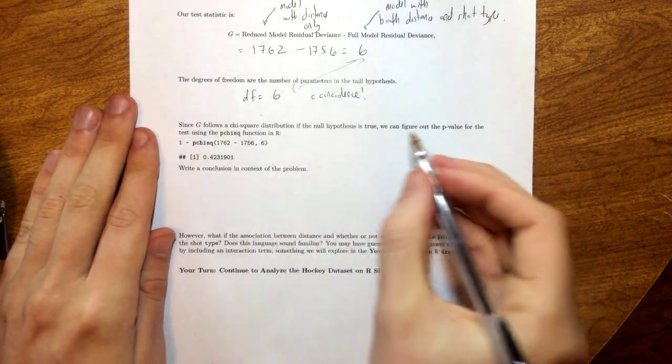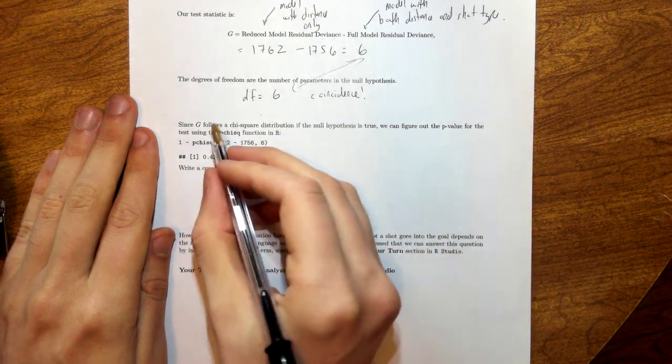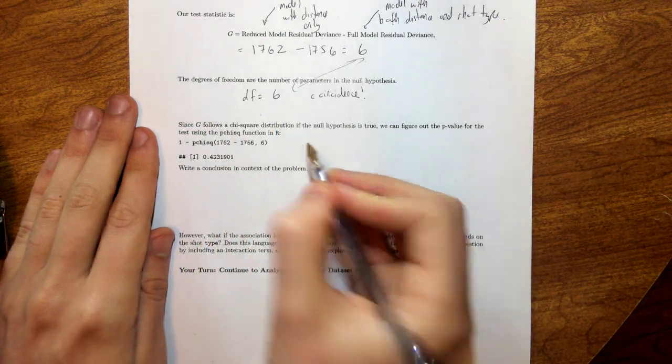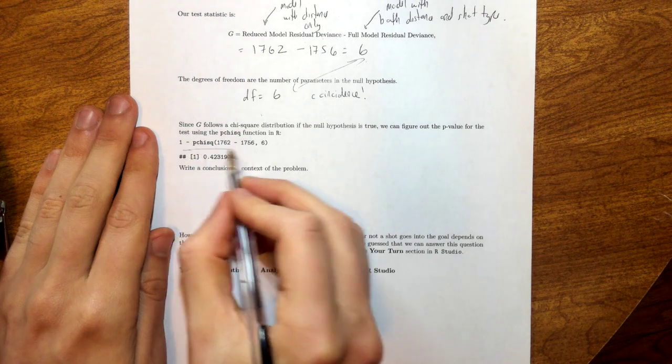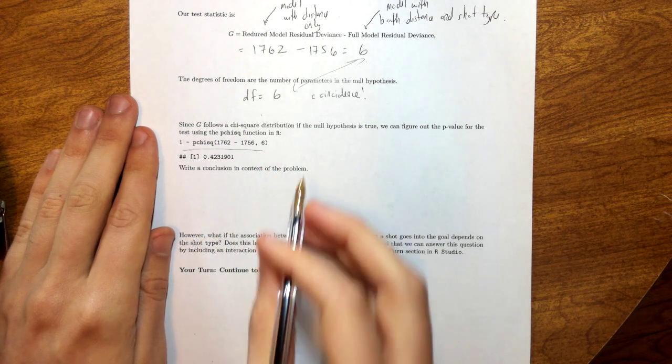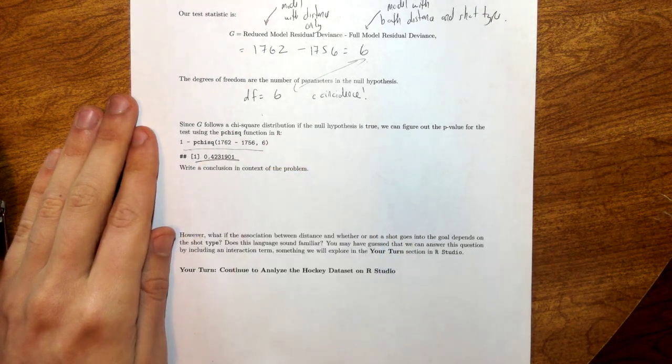And so again, if the null hypothesis is true, G is still going to follow a chi-square distribution, and so we could still use a similar type of R code to get our p-value for this test.